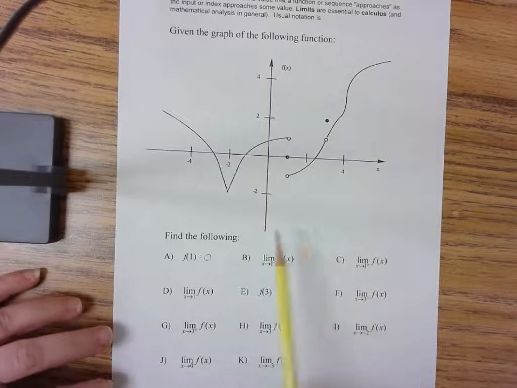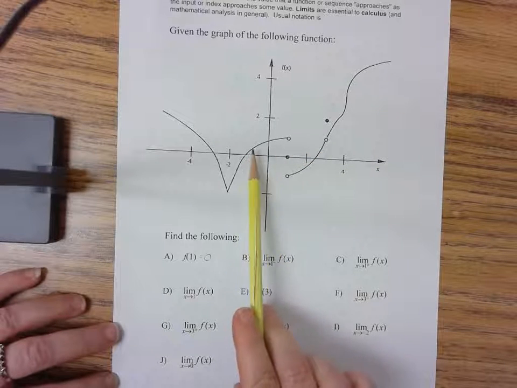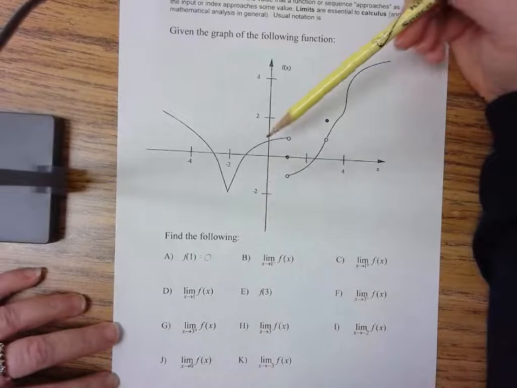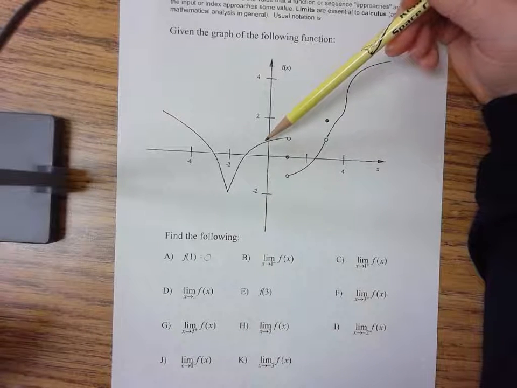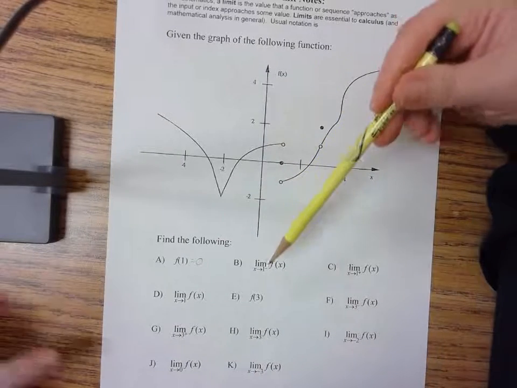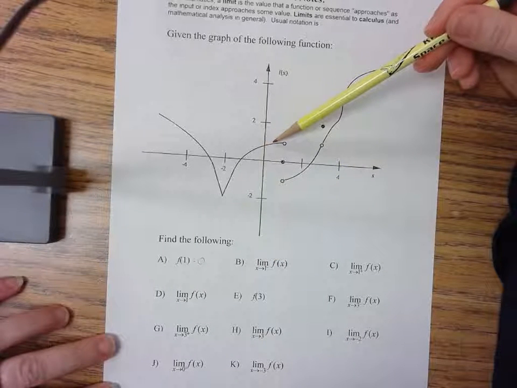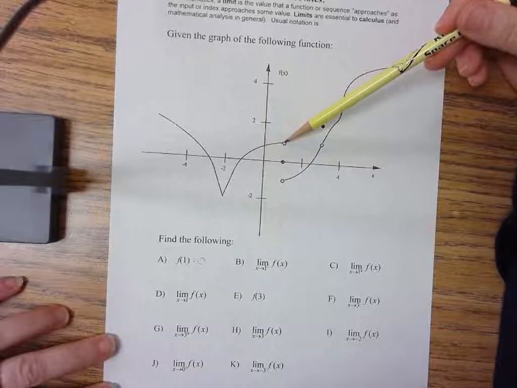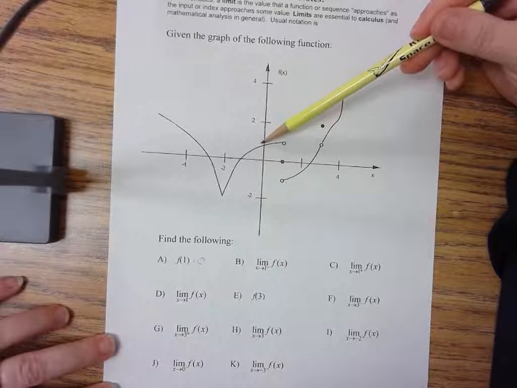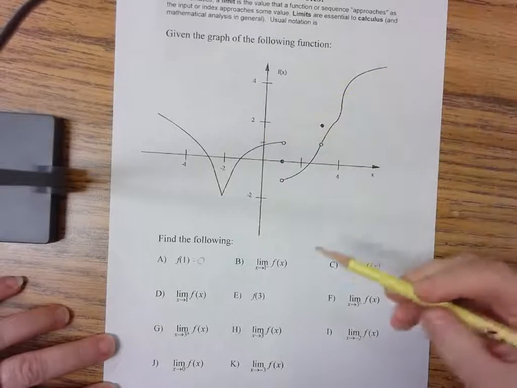Well, the left of 1 is over here. That is the left of 1. So what y coordinate? It's asking what y coordinate when x is approaching 1 from the left. What y coordinate is it approaching? From the left, it's approaching, well, we'll go with this being 1.